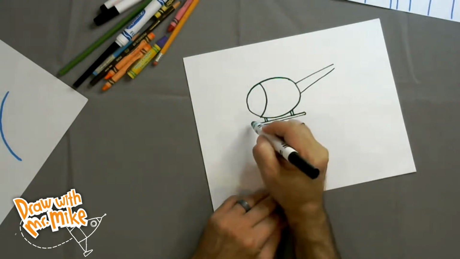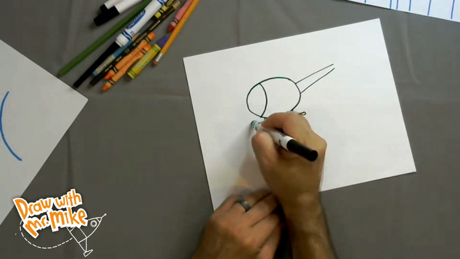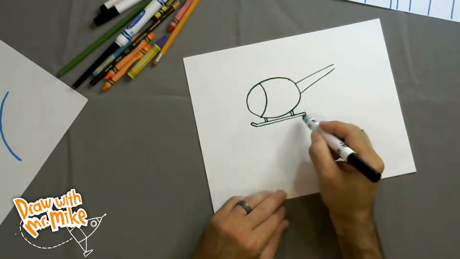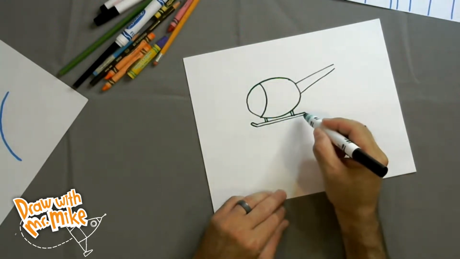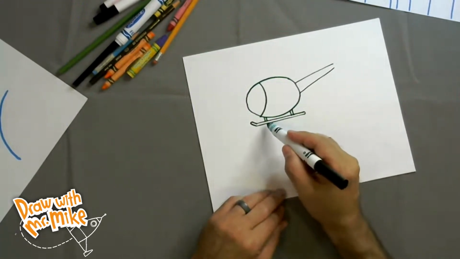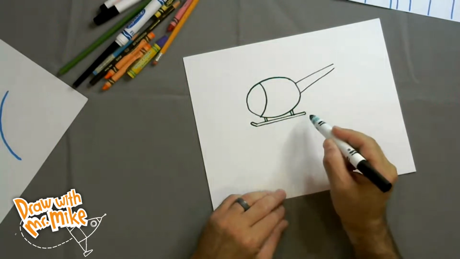And then we're going to connect that again with an arc. So we'll round that off with an arc. And that's a good landing skid there. So there's 2 of those. We only see 1 of them because we're looking at it from the side, but there's 2 of those, and they go below the helicopter there.